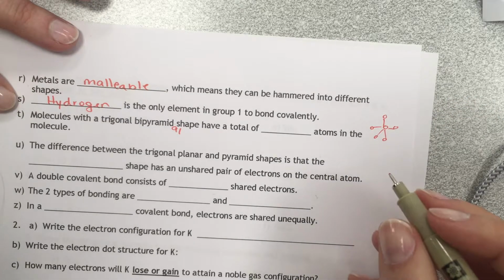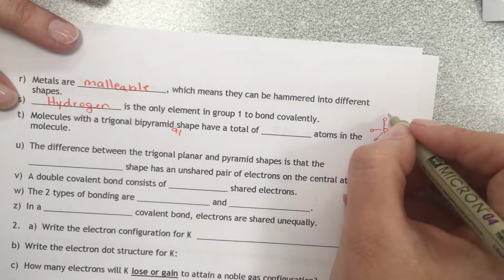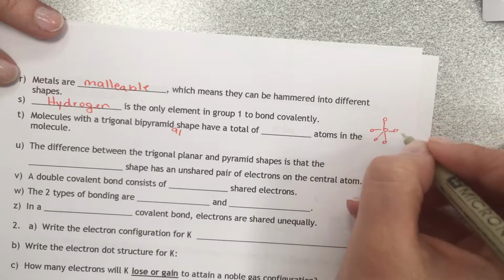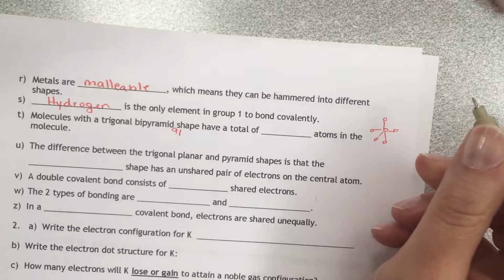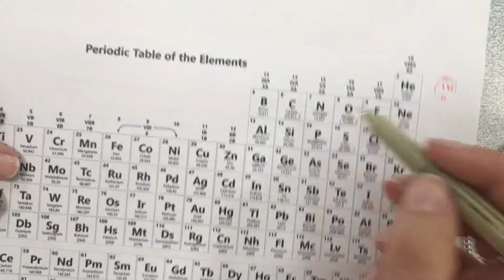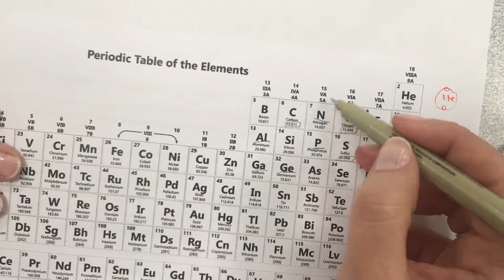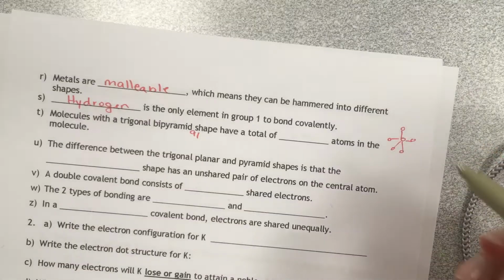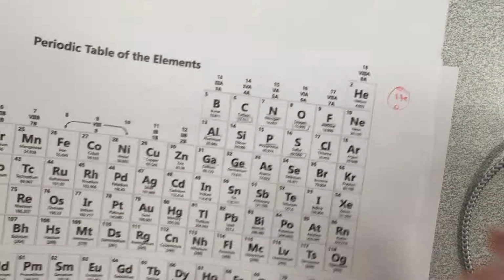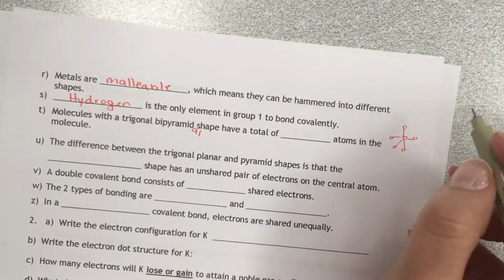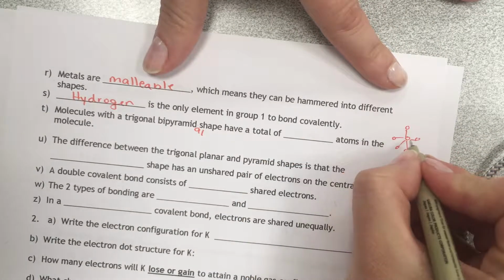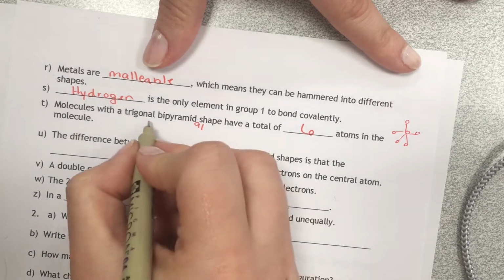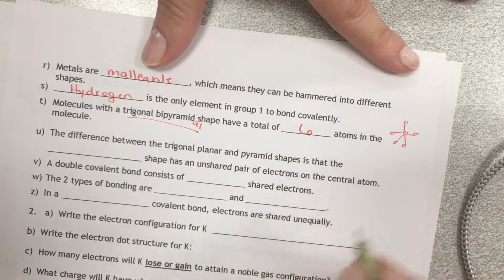This is that weird one with either chlorine or fluorine on the ends and usually a phosphorus in the middle, or it's usually one of these two in the middle, something that has 5 electrons on the outside and then bonded with something that has only 1 electron on the outside. So that's going to have 1, 2, 3, 4, 5, 6 atoms. Okay, trigonal bipyramidal is that weird shape one.